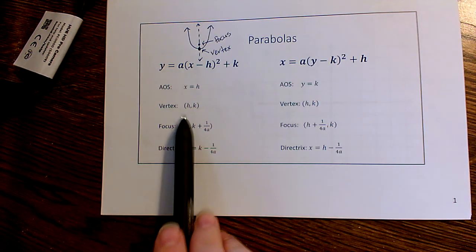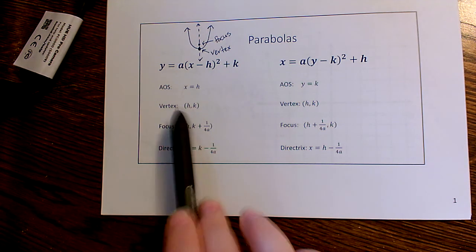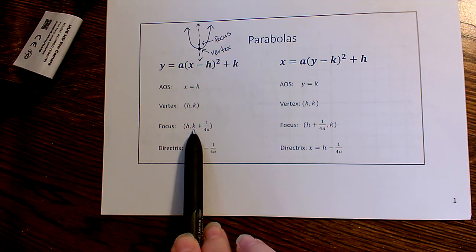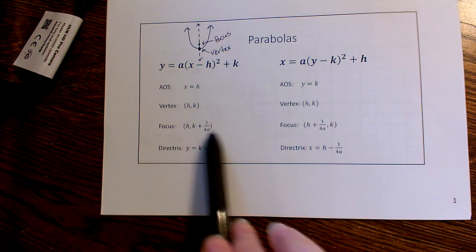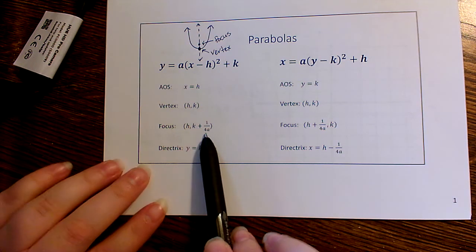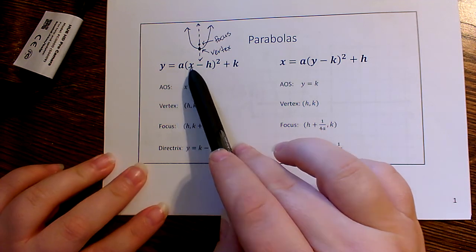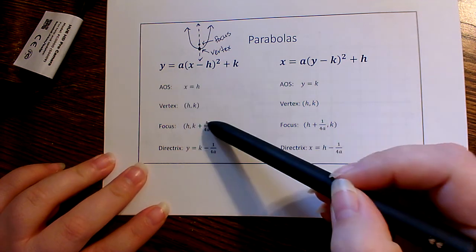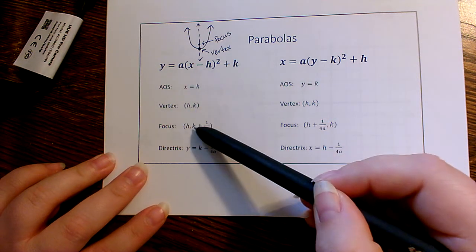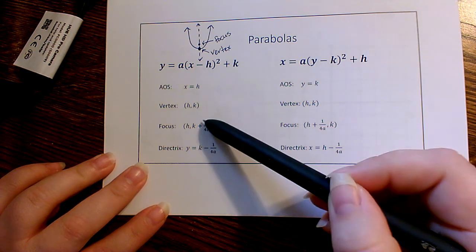So what you're going to do to find the focus, this ordered pair of that point right there, it's going to have the same x-coordinate as your vertex. And then to find the y-coordinate of your focus, you're just going to add this value, 1 over 4a, to the y-coordinate of the vertex. So if you look here, a is the number in the equation that's right in front of the parentheses being multiplied there. So you just do 1 over 4 times that number there, and whatever that is gets added to that y-coordinate, and then ta-da, you have your ordered pair for your focus.